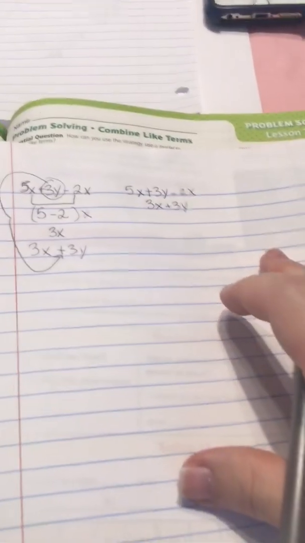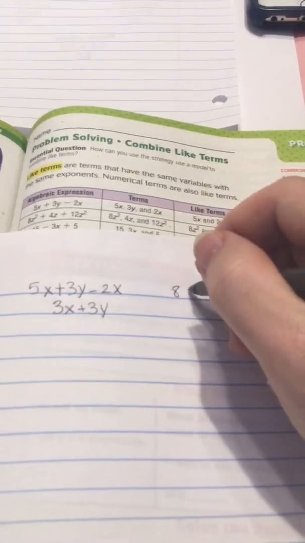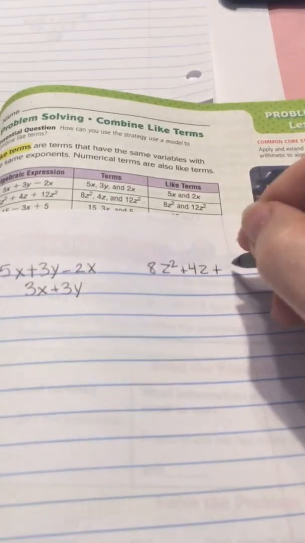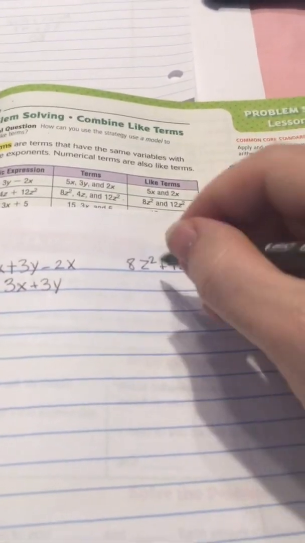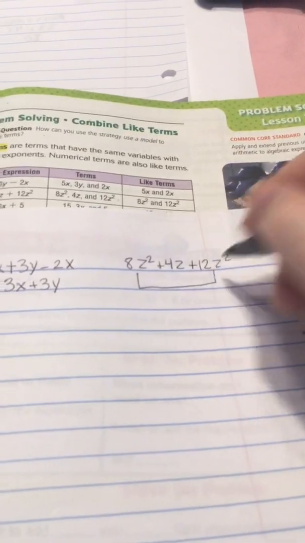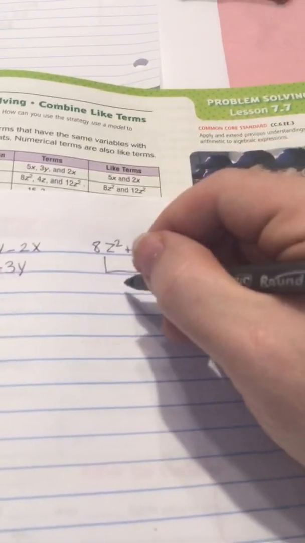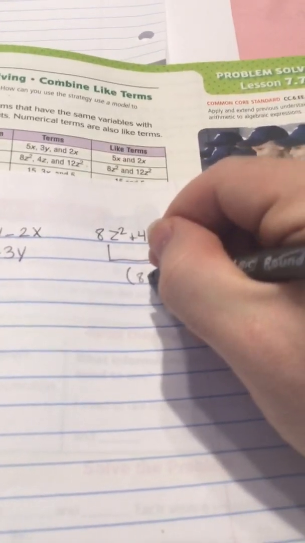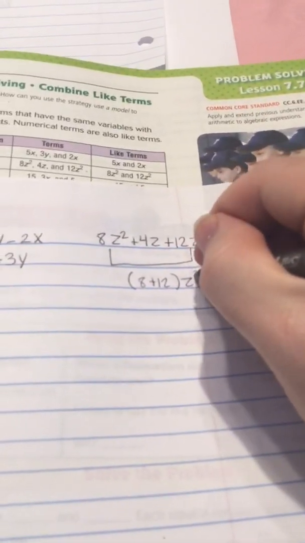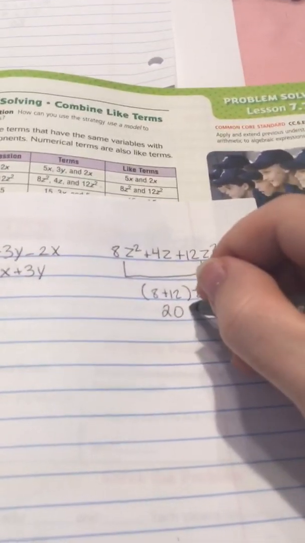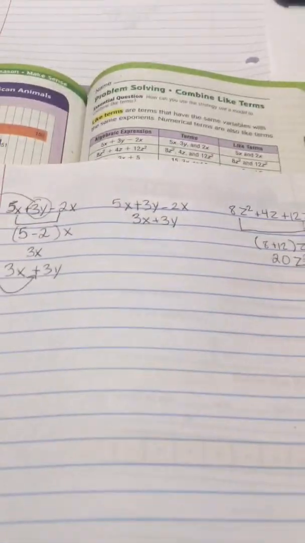So if we take a look at that one, we have 8z squared plus 4z plus 12z squared. Our like terms are 8z squared and 12z squared. So just like before, we're going to take our 8 and our 12 and add that together, and then whatever we get at the end, tack on our z squared. 8 plus 12 is going to give us 20, which means when we put it together, we're going to get 20z squared.